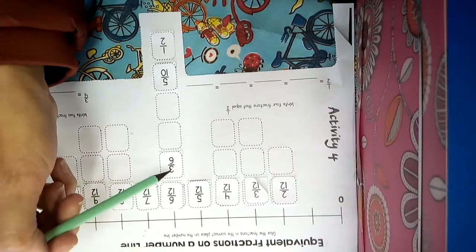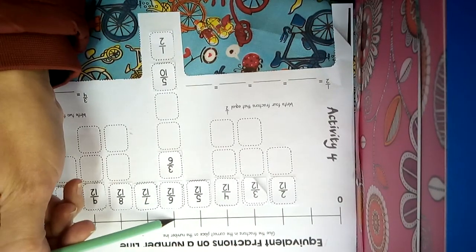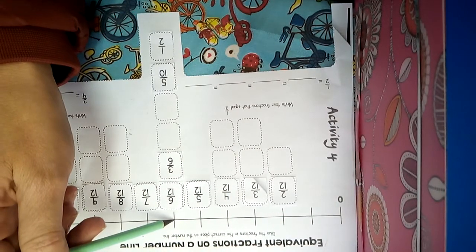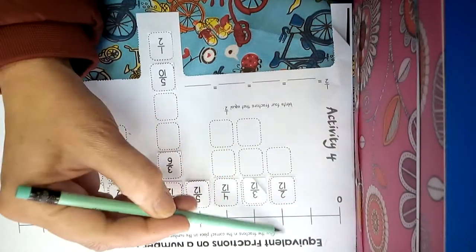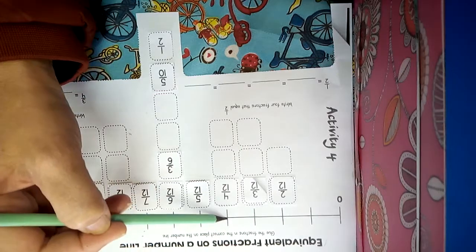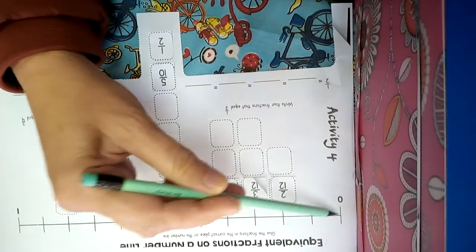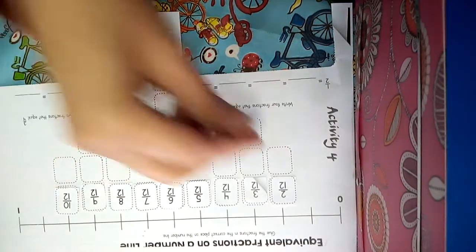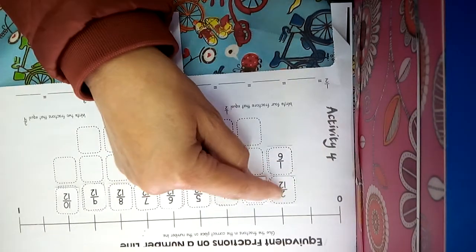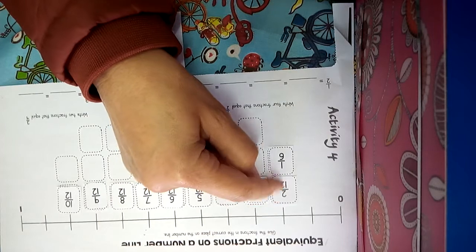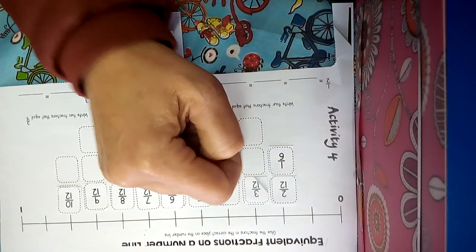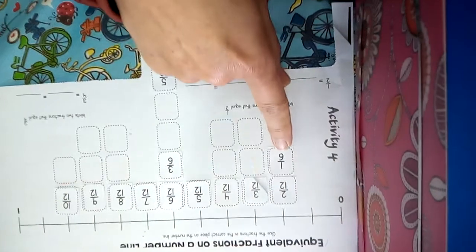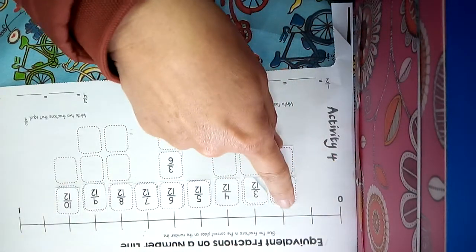Good, so if this is 3 sixths, I just need a pencil quickly. If that is 3 sixths, that means my line is now divided into 6 pieces. So my hops will be 1, 2, 3. So 1 sixth will then be there. And you will see if you look at 2 sixths, 2 divided into 12, 6 times. So that's 1 sixth. So if that is 1, I jumped over 2 blocks.